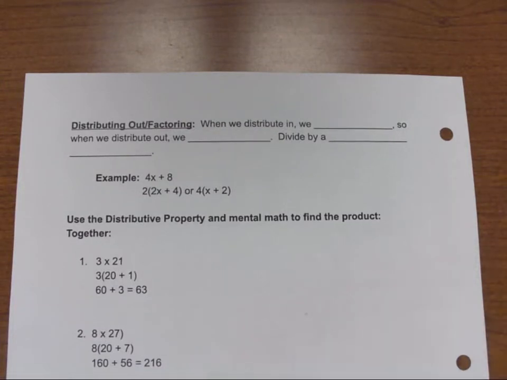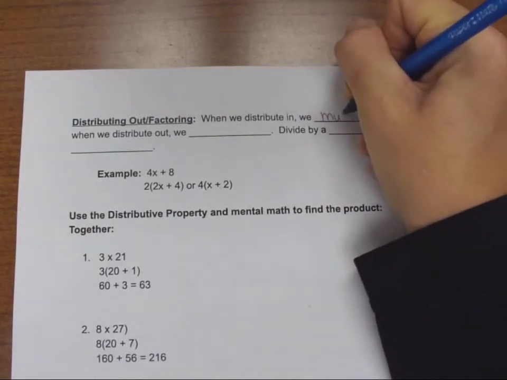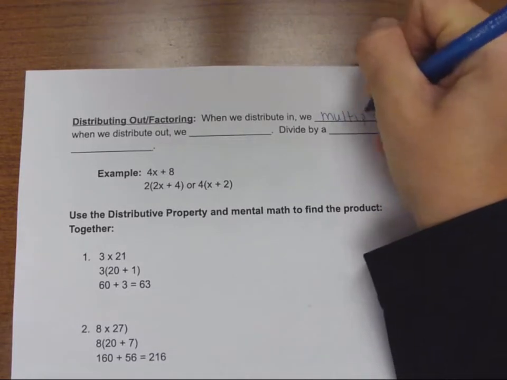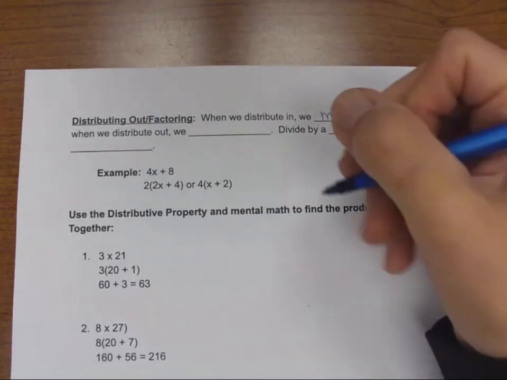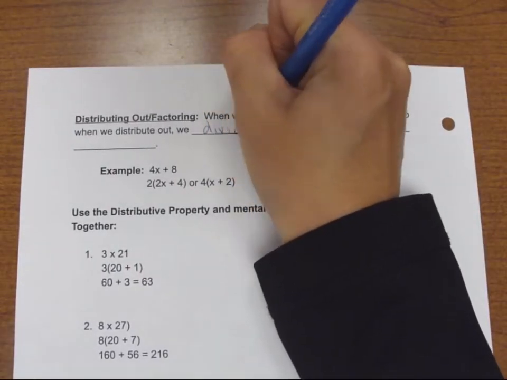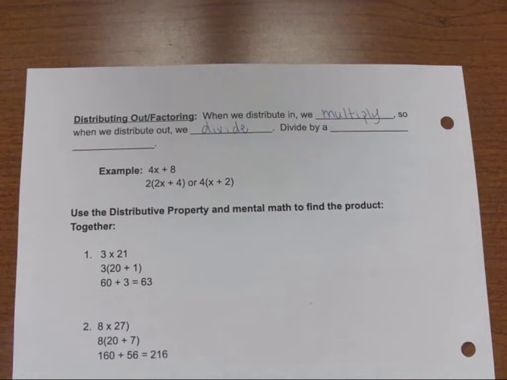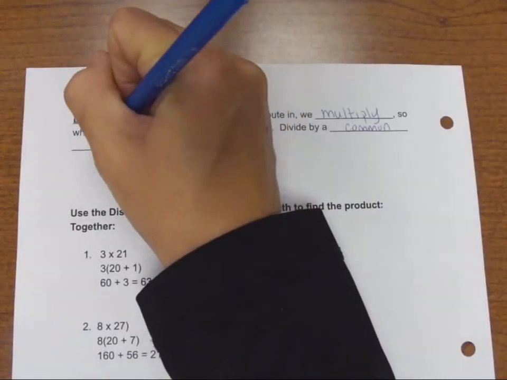Welcome back. Okay, distributing out, factoring. When we distribute, we multiply. Write the word multiply. So when we distribute out, we divide. Write the word divide. Divide by a common factor.